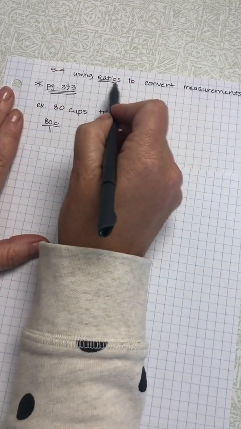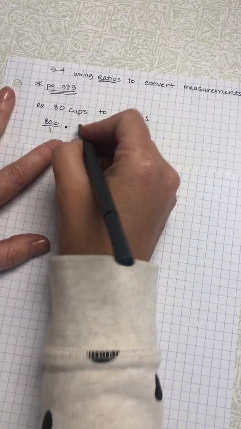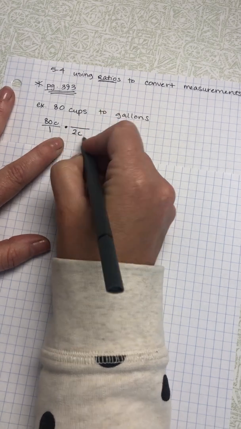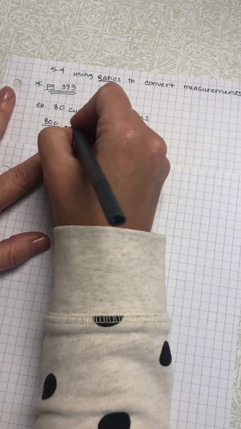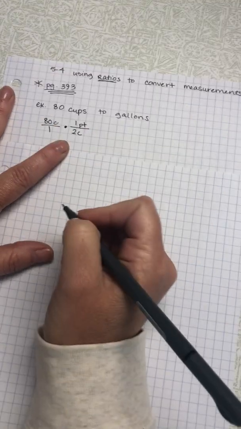We're using ratios, which are fractions. The ratio that they tell me in here is 2 cups is equal to 1 pint. And I want cups to cancel out. So that means 2 cups has to go on the bottom because I want the C's to cancel out, and that means 1 pint is going to go on top.